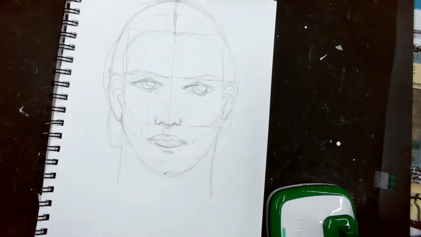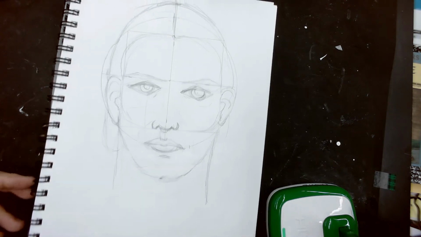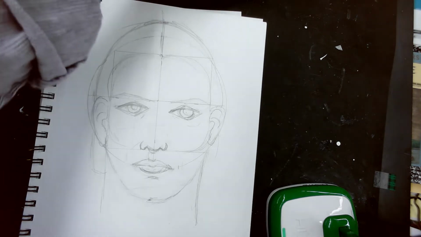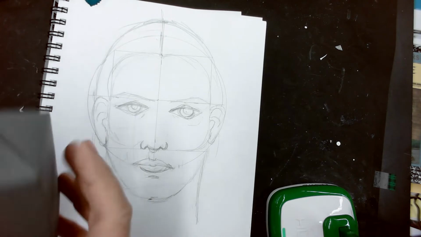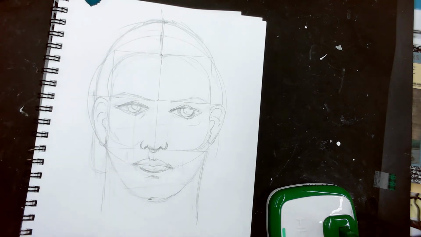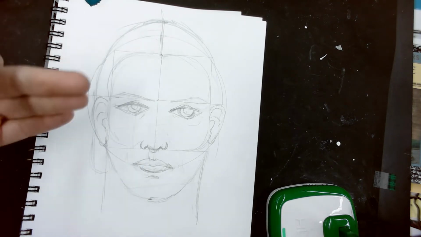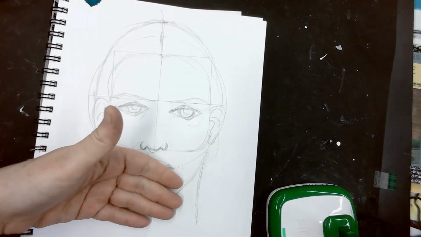So today what we're going to do is learn how to create a face based on the Loomis method. This is a method using proportions and geometry. Why do we want to make such a geometric diagram of the face? Because when you do that, you have predictable proportions and relationships of one thing to another.